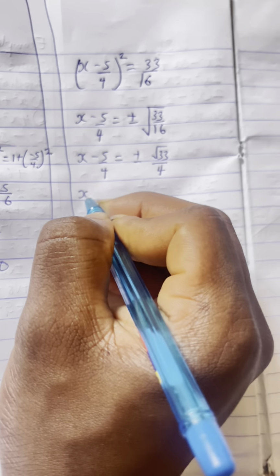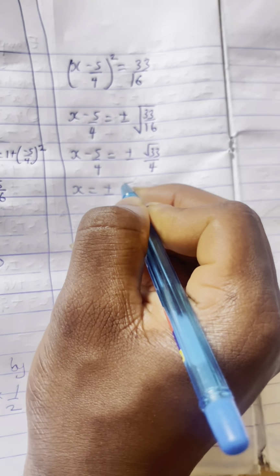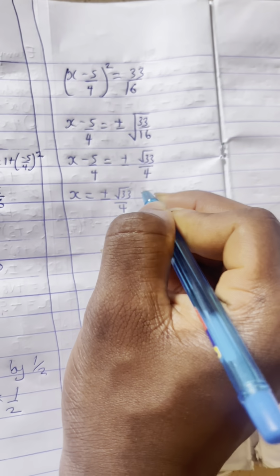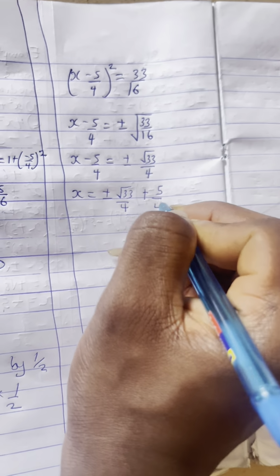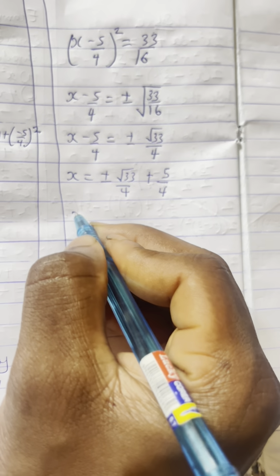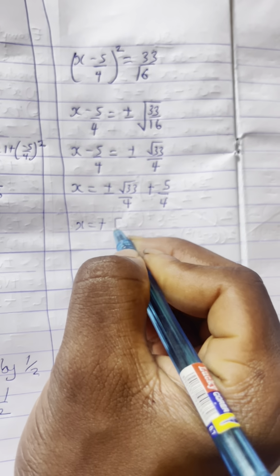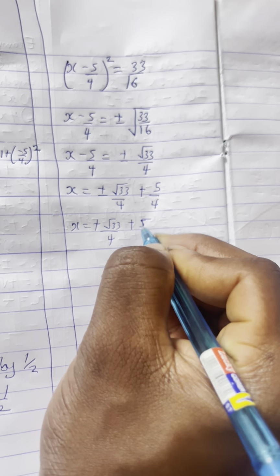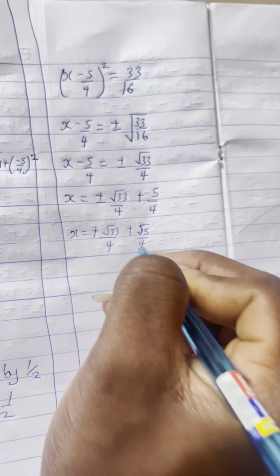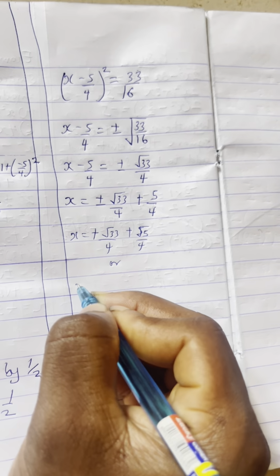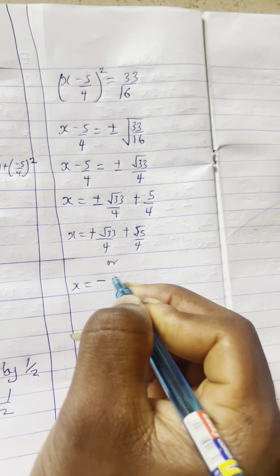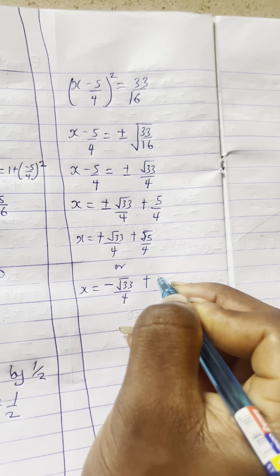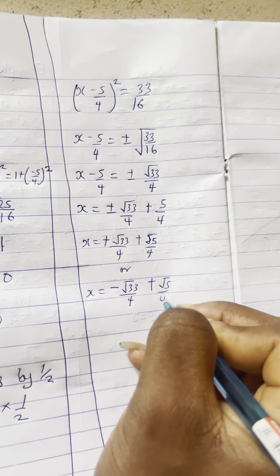And this will then be x equals plus or minus root 33 over 4 plus 5 over 4. So this will then be x equals plus root 33 over 4 plus 5 over 4, or x equals minus root 33 over 4 plus 5 over 4.